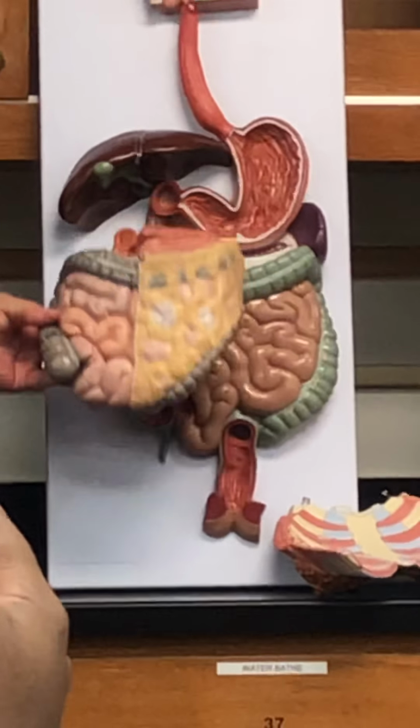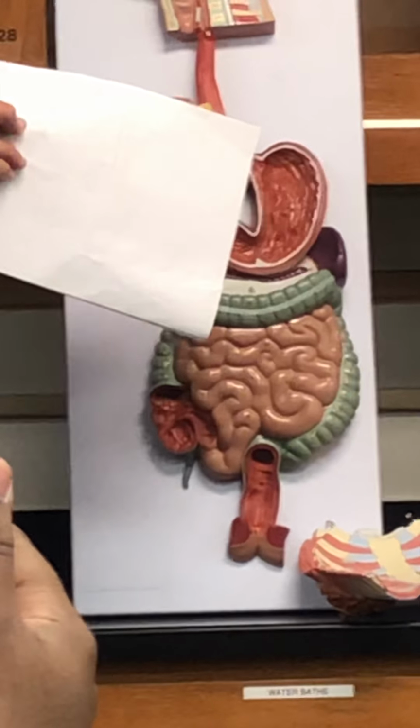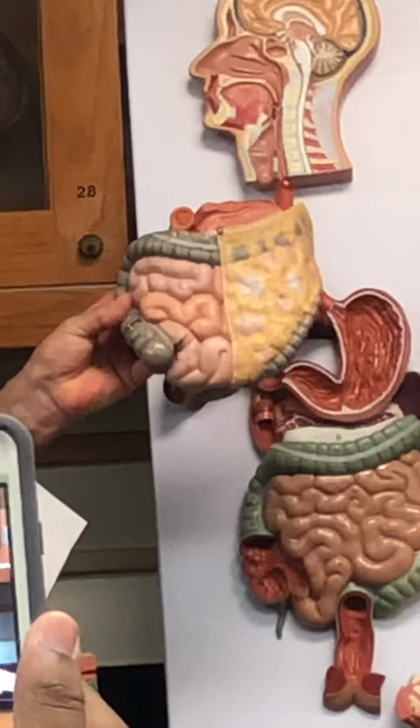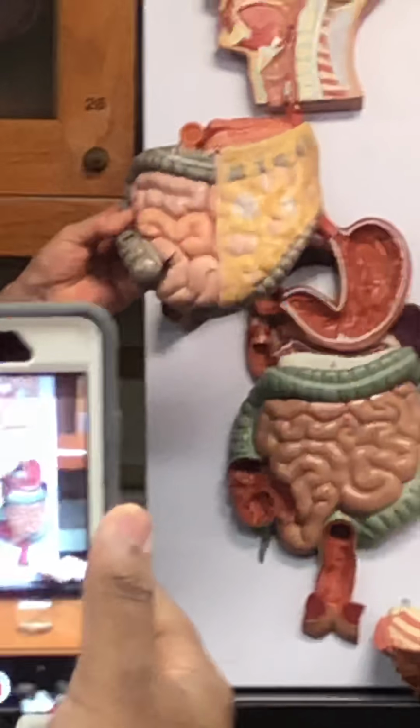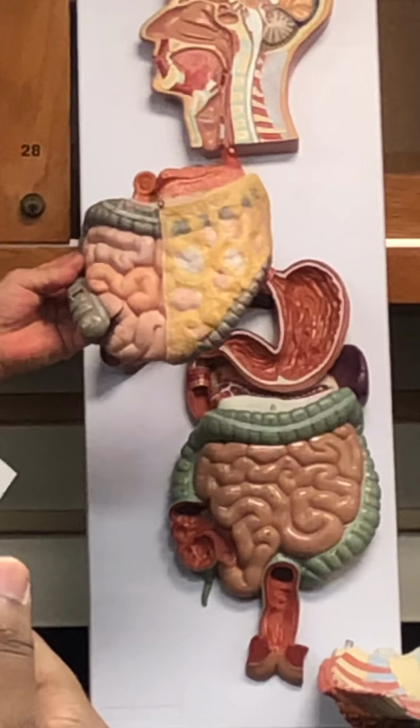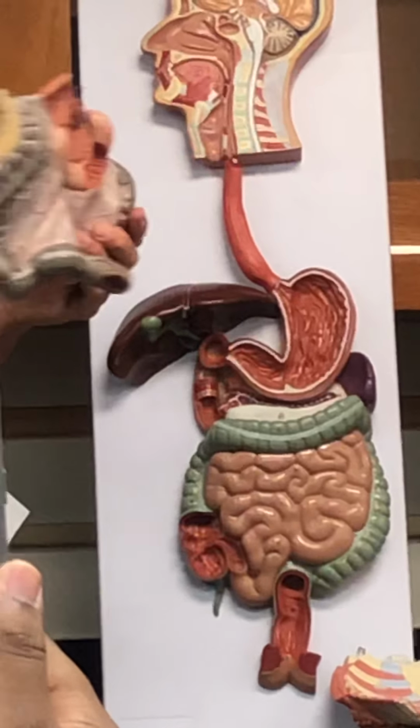Mesentery on the outside. What's that mesentery called? You can only see half of it here. That's called the greater omentum. Greater omentum, okay. Now there's more mesentery on the other side.